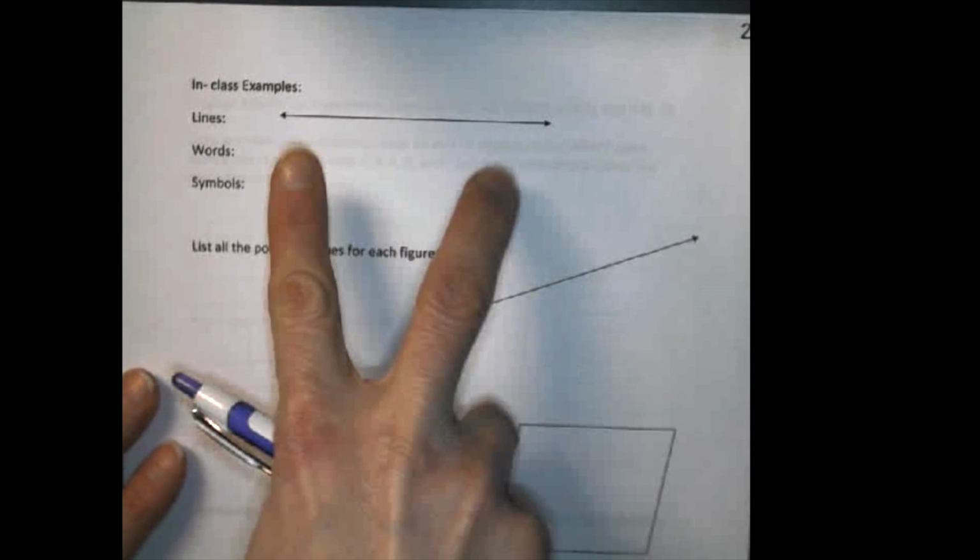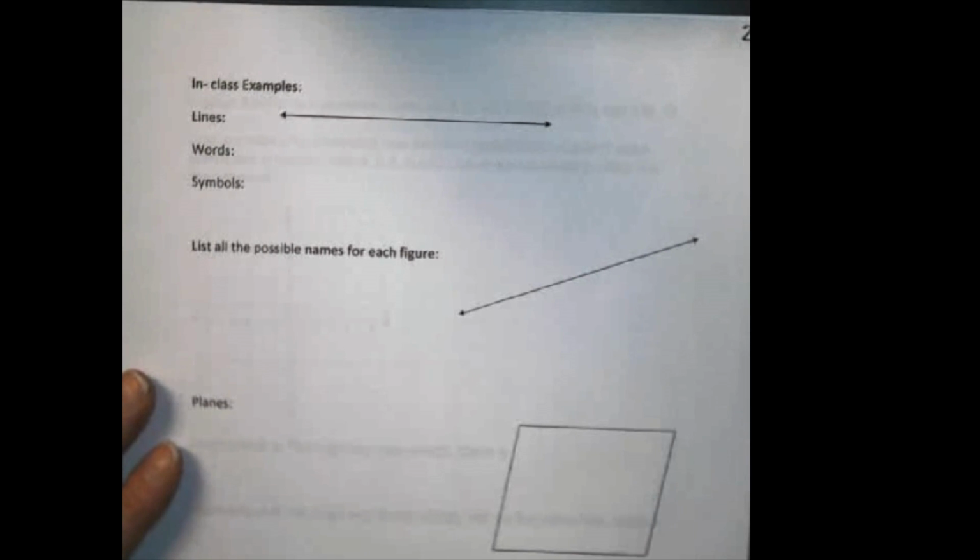So this is an example of a line. It has an arrow on both ends. When we name a line, you can either use a lowercase script letter, such as, in this case, we're going to call it the letter N. And if I were to name that, I would call it line N. And the symbol I would use would be just the lowercase letter.